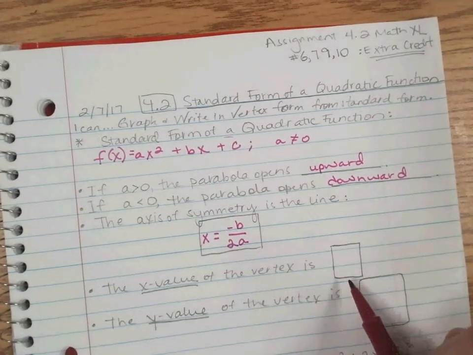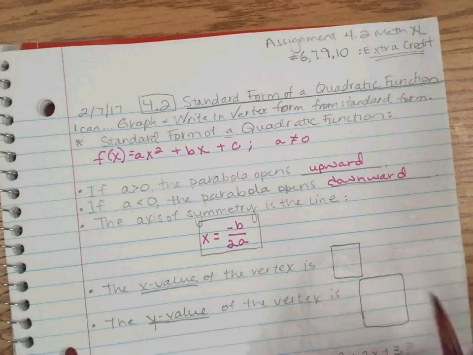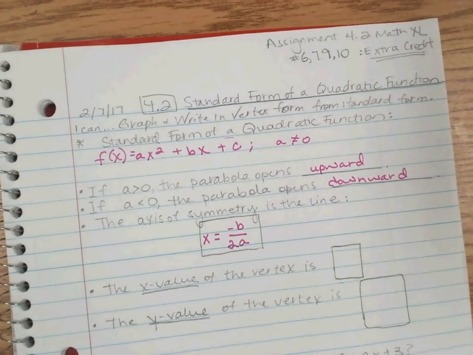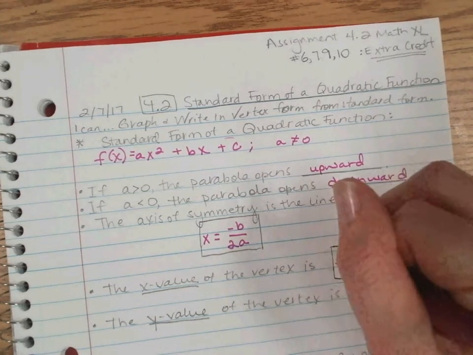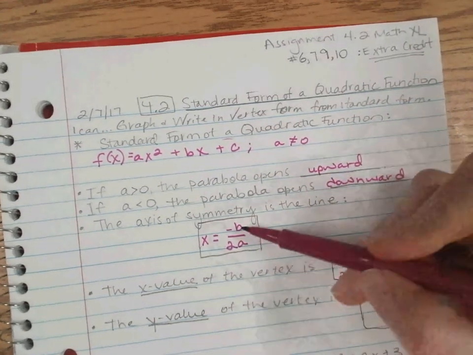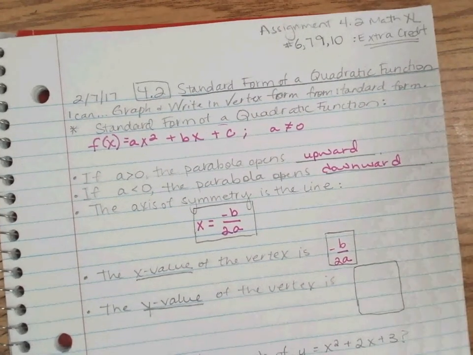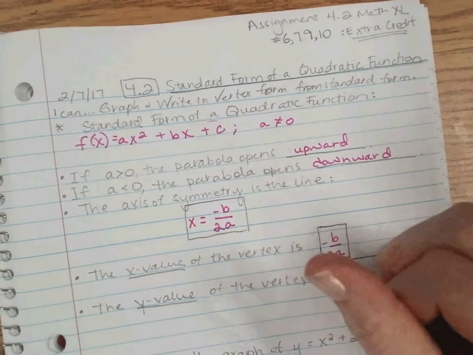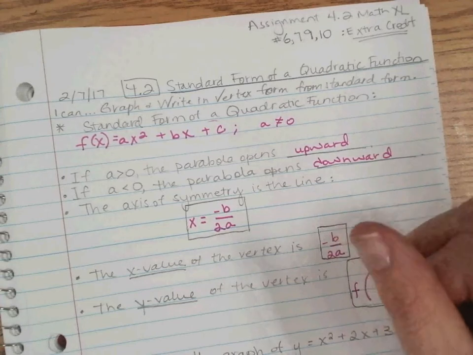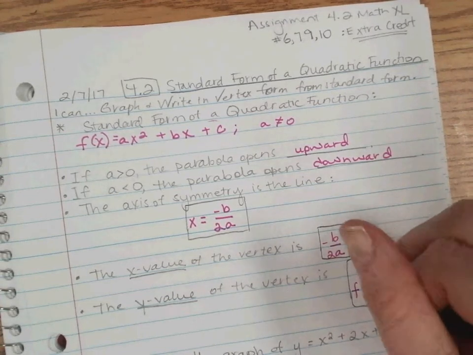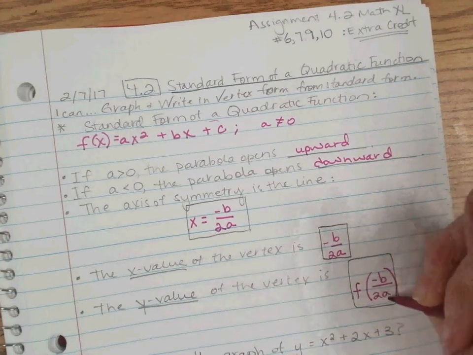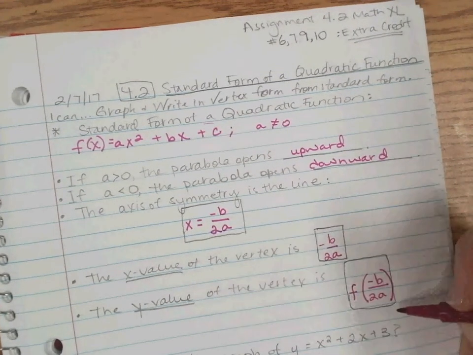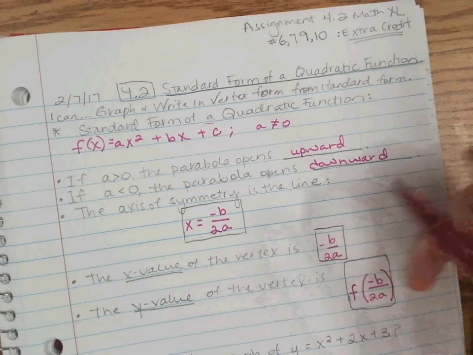The x value of the vertex is actually just the same thing. So x equals negative b over 2a, which makes sense given what we just talked about. The y value of the vertex then would be if we plugged in the x value into the function. So that means plug in whatever you came up with for the x value of your vertex, plug that into the function.